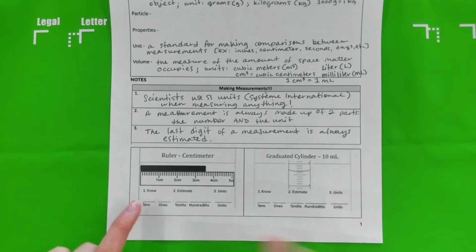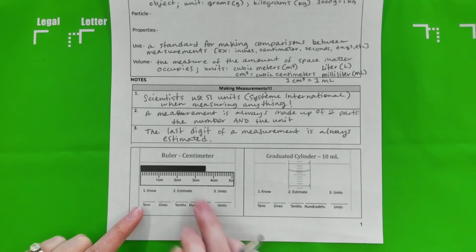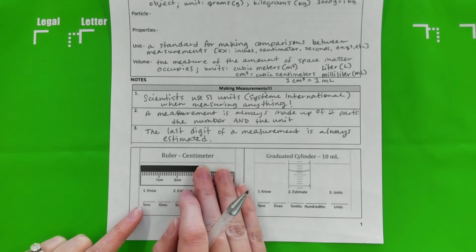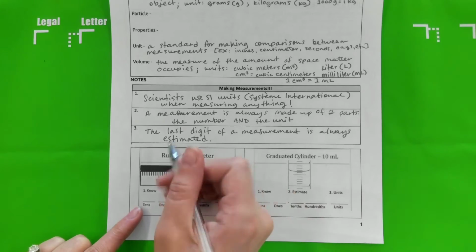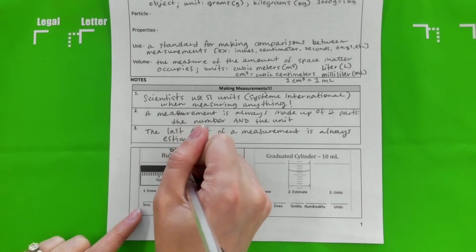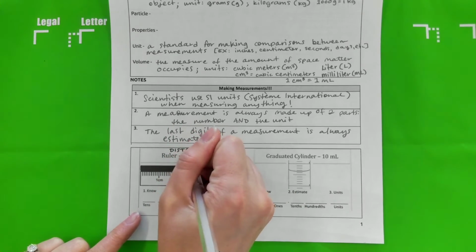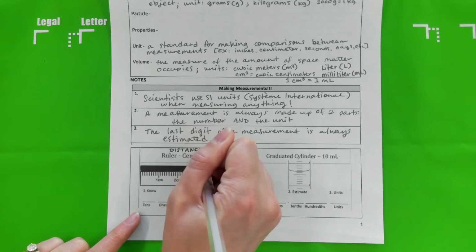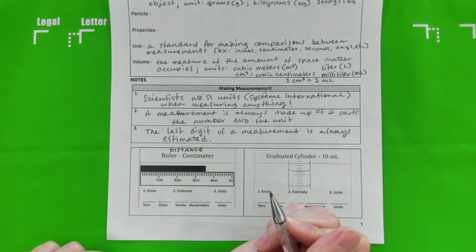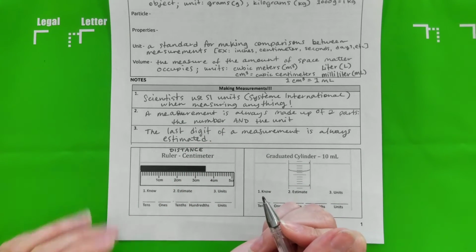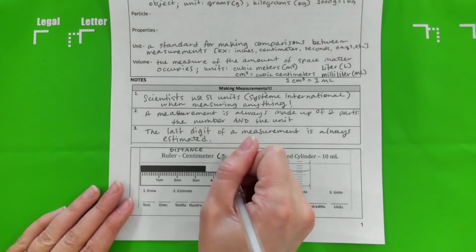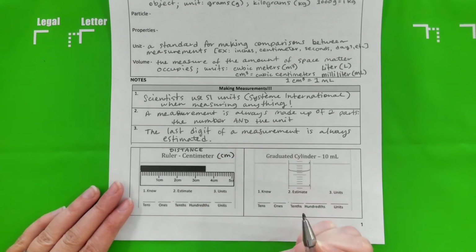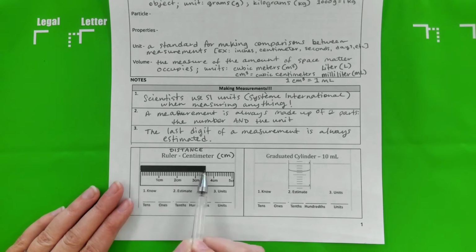All right, so let's do this ruler first. In this ruler, we see it says centimeters. So this is measuring the quantity known as distance, right? We are measuring distance when we're using a ruler. And our abbreviation for centimeters, of course, is cm. All right, so we're going to take a look at this black bar and figure out how long it is.